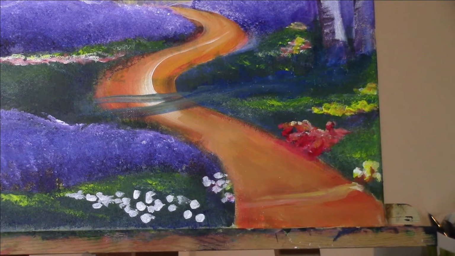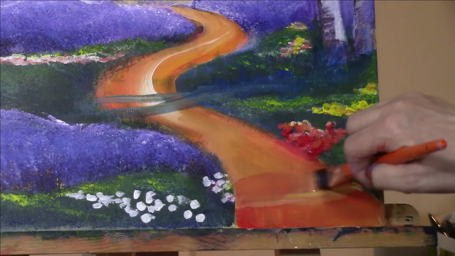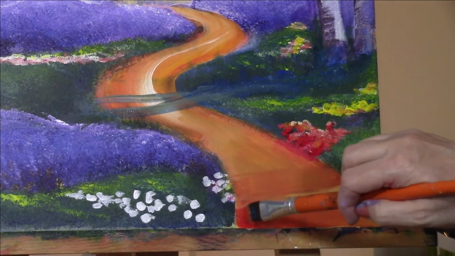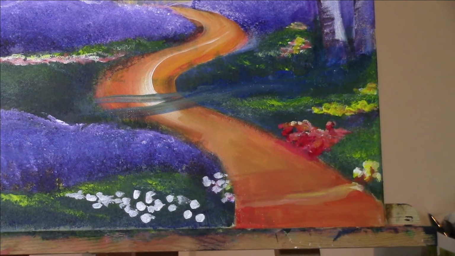So that is basically how you do it. This is the technique that I'm using. I would definitely add a bit more of the red into the shadowy color, yeah? And you just continue with the same technique with the rest of the flowers. I will show you what it looks like when I'm finished.